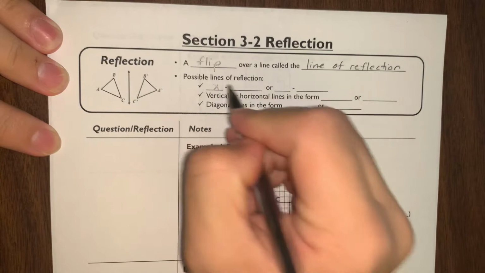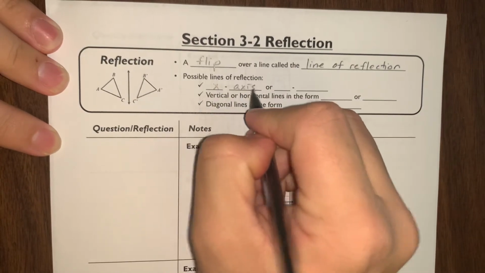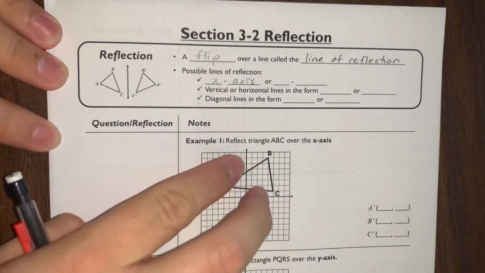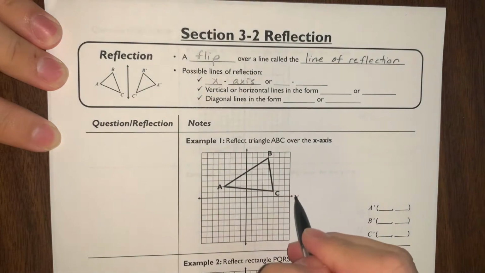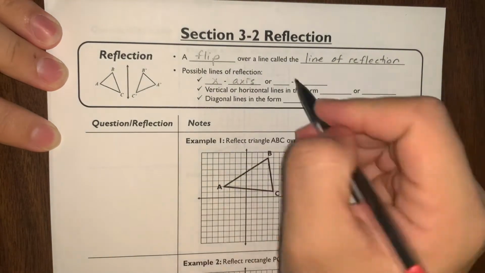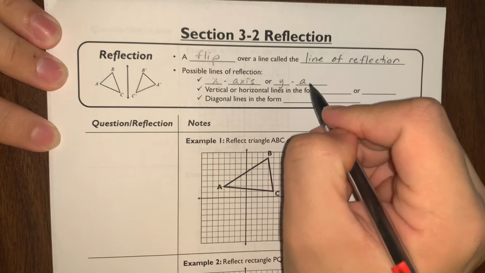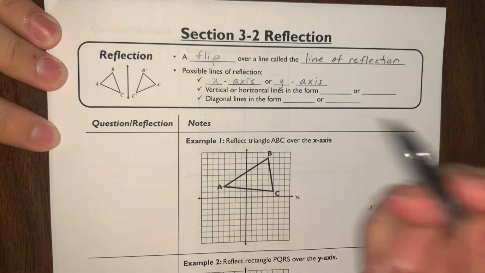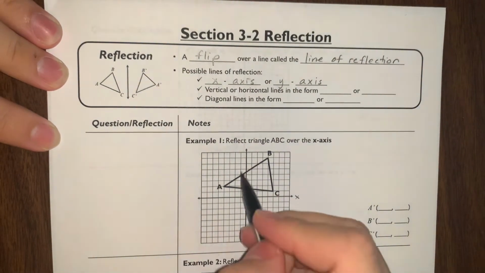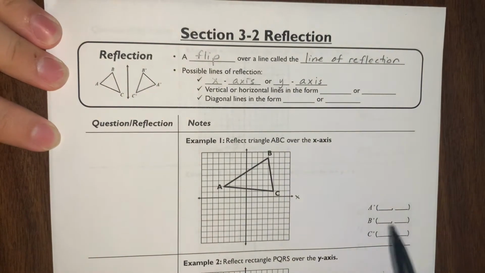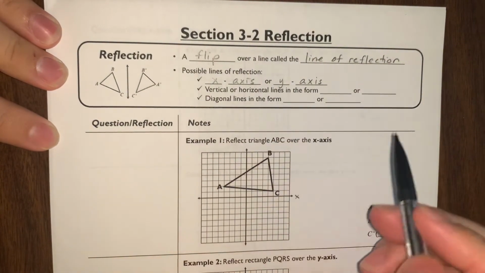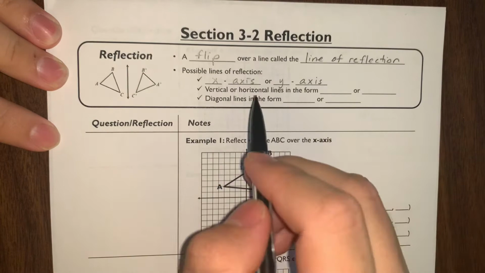The first one being the x-axis, right, which you can see in this first example. They're going to ask you to get this figure and flip it over this x-axis down here. And then the other one you'll see a lot of is they'll ask you to flip something or reflect something over the y-axis, and that being that vertical axis there. Sometimes they'll ask you to flip it over vertical or horizontal lines.